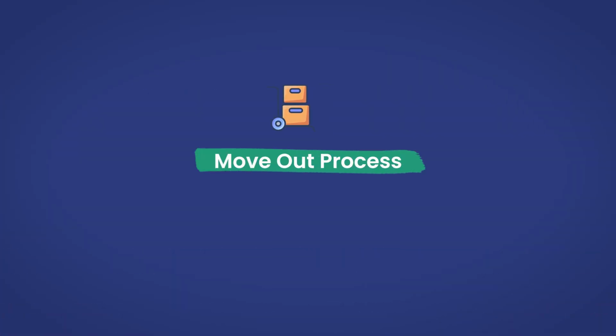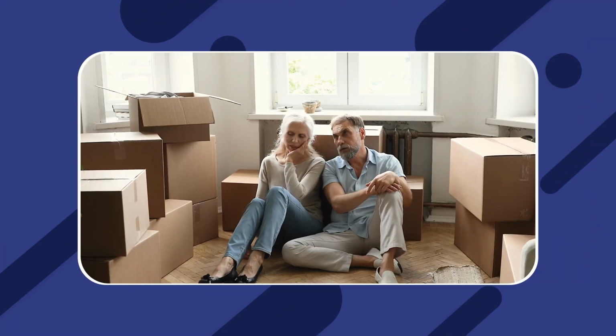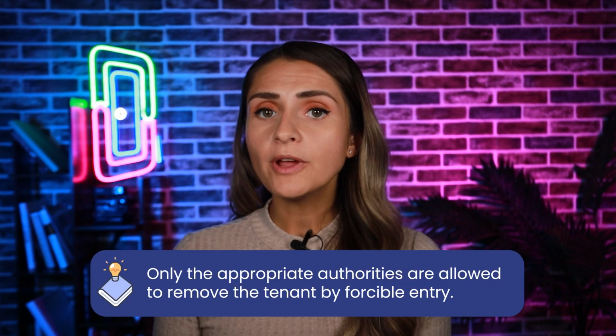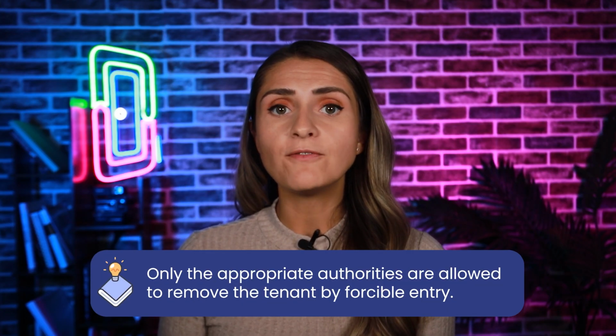Move out process. In Oregon, after judgment is passed in favor of the landlord, renters have to move out immediately once the law enforcement officers execute the writ. Only the appropriate authorities are allowed to remove the tenant by forcible entry.